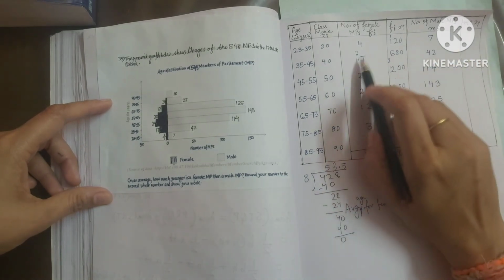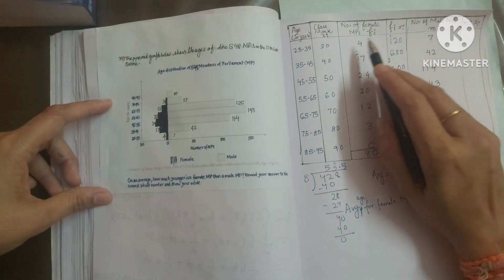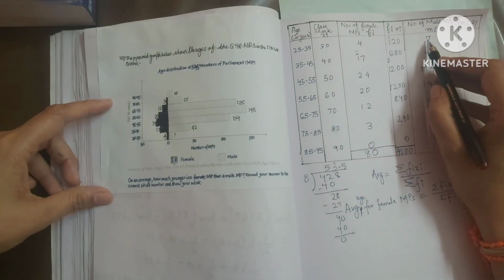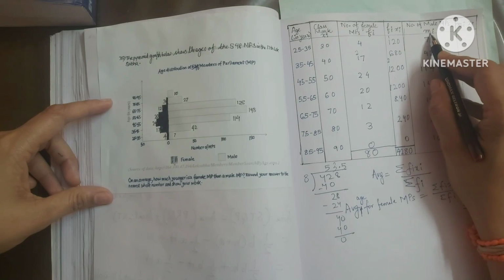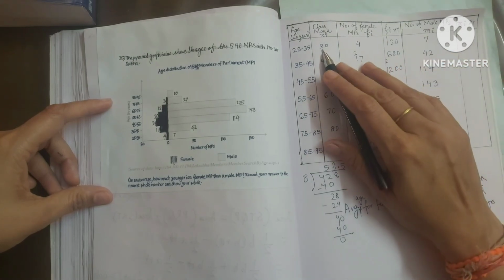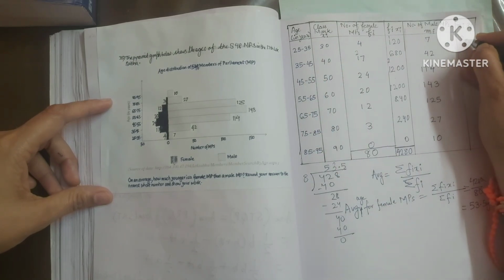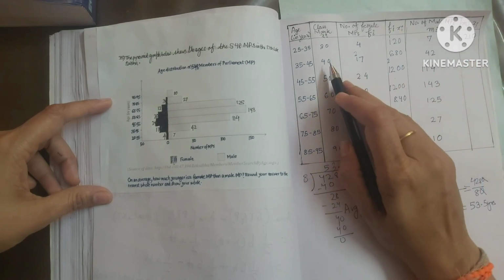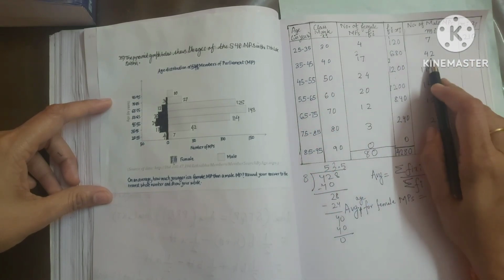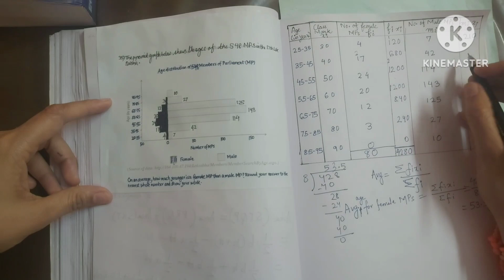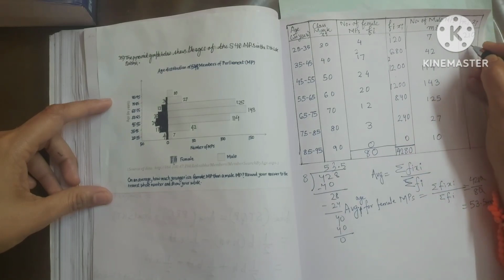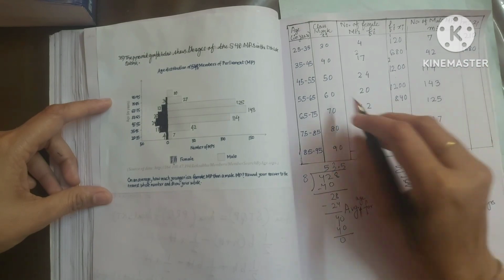Now similarly we need to find the frequency and the class. We'll multiply this now. MI/XI, I have taken the number of female MPs as MI. So 7 into 30, 210. Then 40 into 42 is 1680.